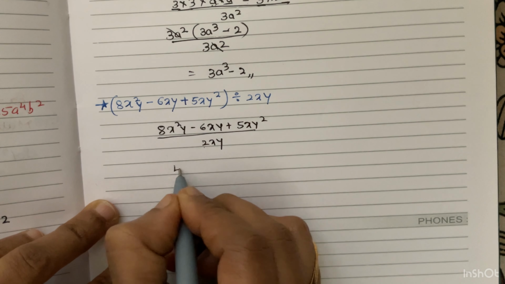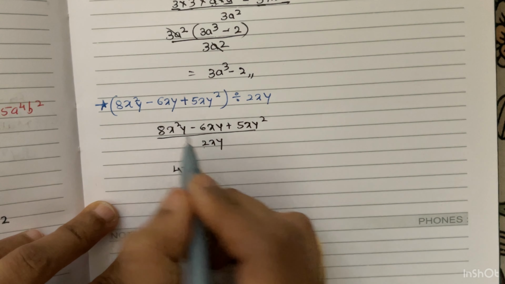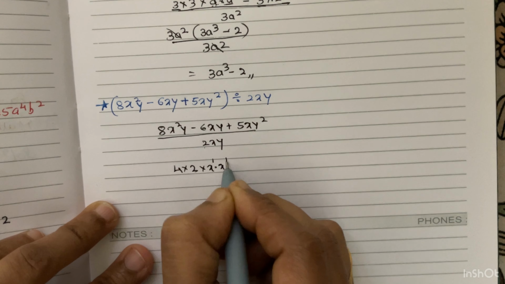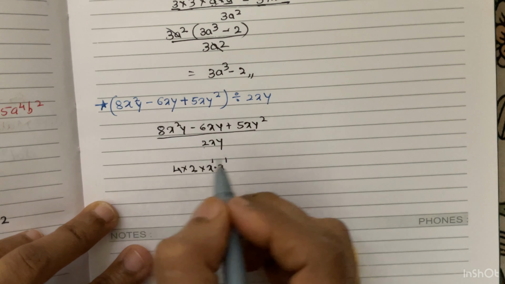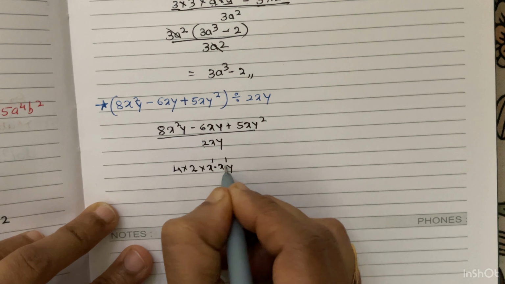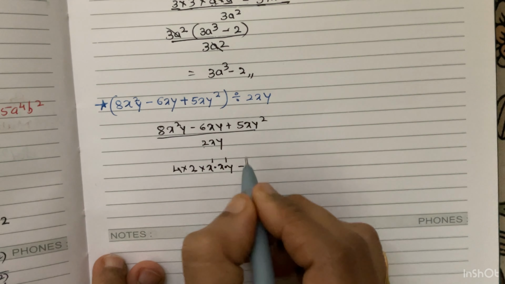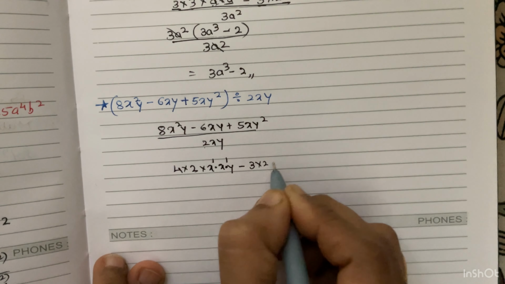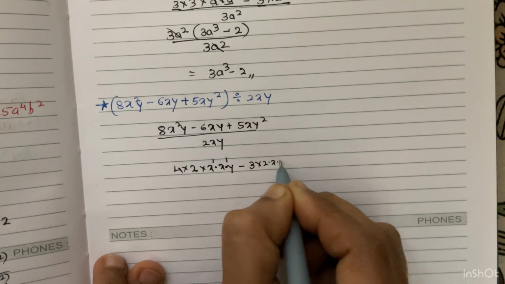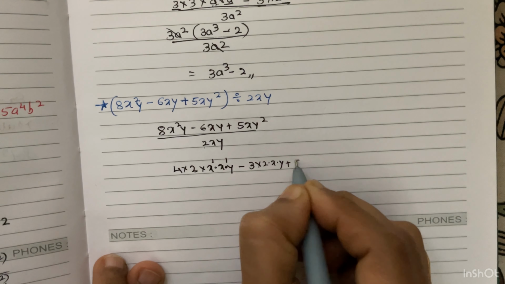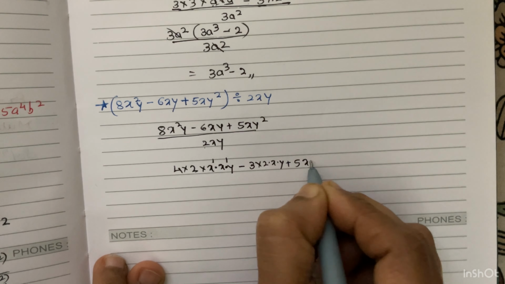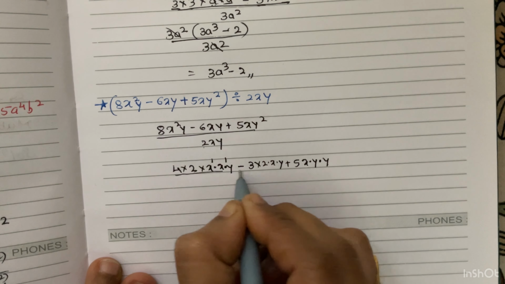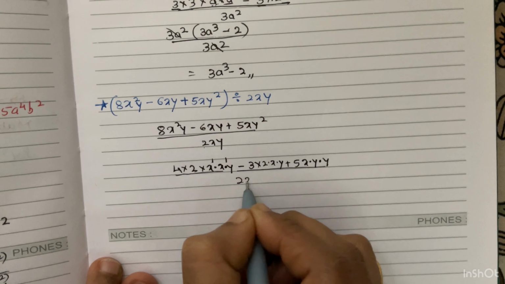We can split it as 4 2s are 8, and x raised to the power 2 we can write as x raised to the power 1 into x raised to the power 1. Why? Because 1 plus 1 is 2. y is nothing but multiplication. Minus, again I'm splitting 6 as 3 2s are 6, and x into y, plus 5 we cannot split, let me write as it is, and x into y square, I'm splitting as y into y. In the denominator, let me write 2xy.